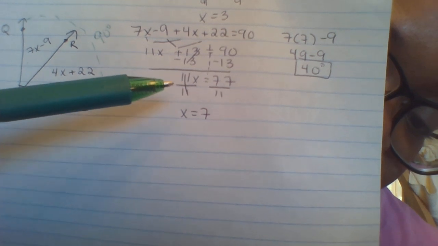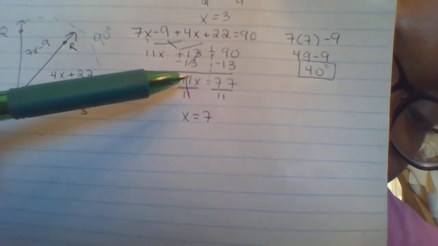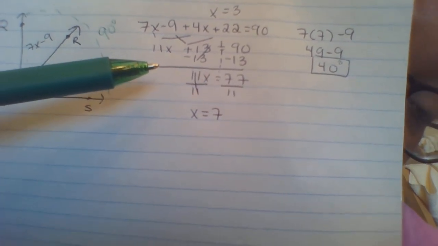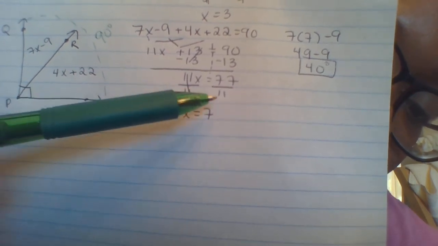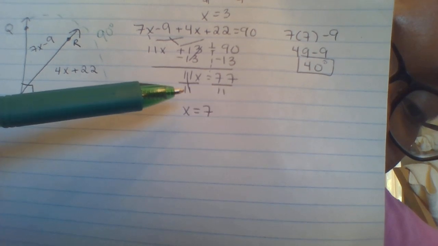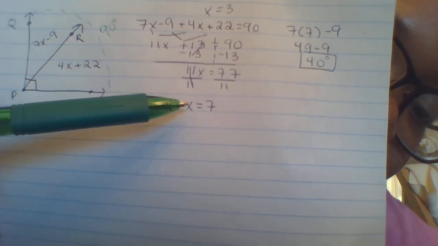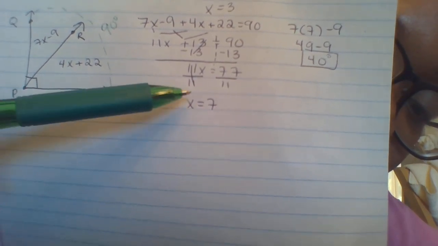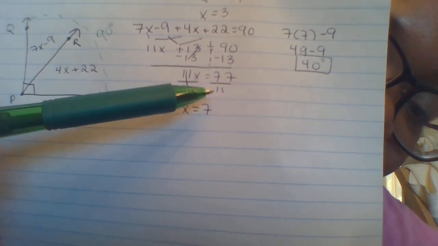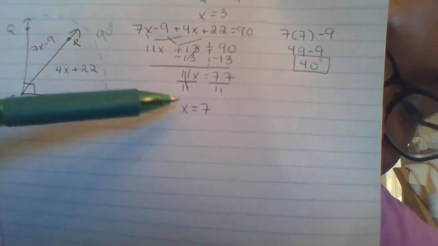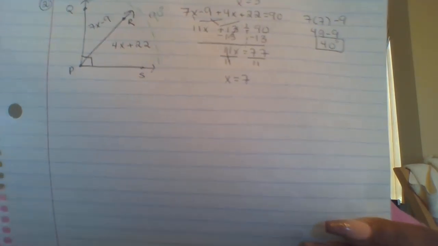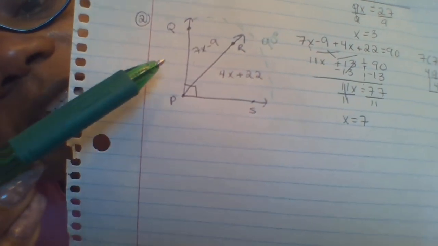Again, to get x by itself, when a number is right next to a variable that is multiplication, the inverse operation or opposite of multiplication is division. So we're going to divide both sides by 11. 11 divided by 11 is 1. 1 times x is x. So we have x remaining on the left side. 77 divided by 11 is 7. So part of our answer is x equals 7. But they asked us in the problem to find the measure of angle QPR. So angle QPR is this angle here.